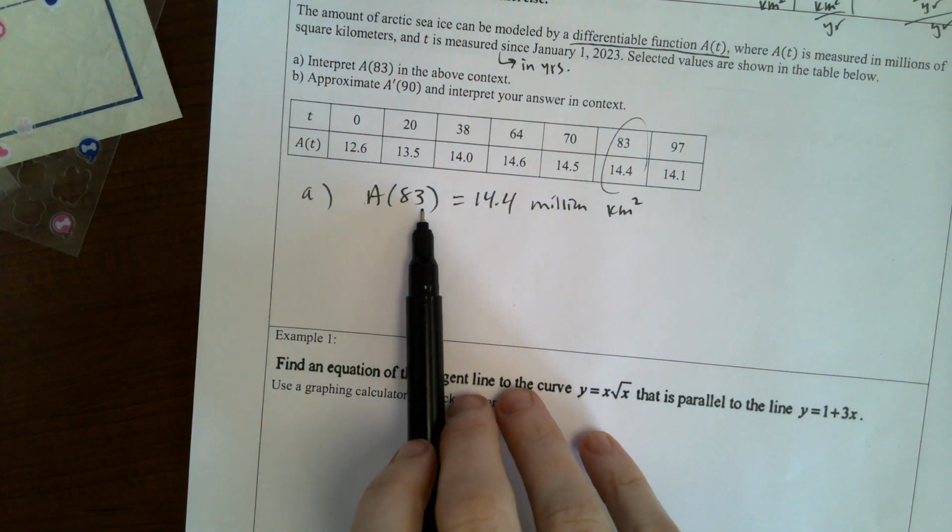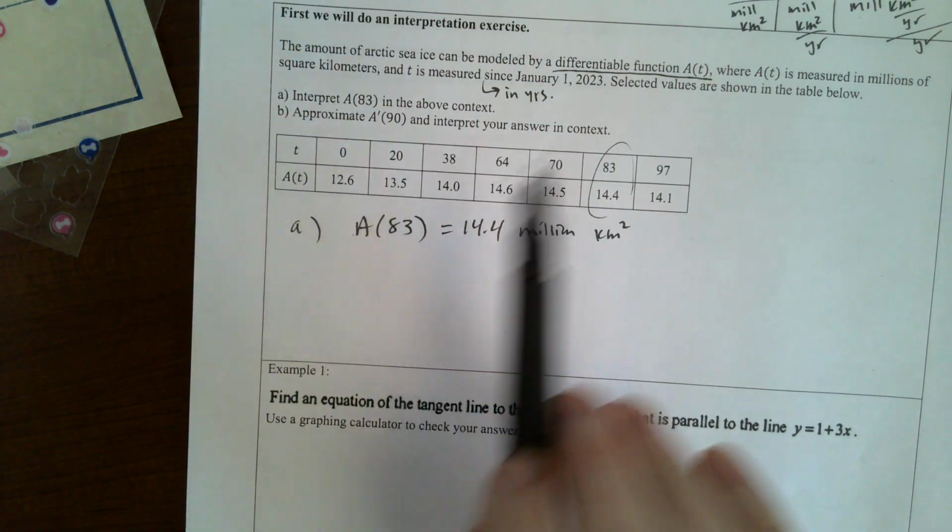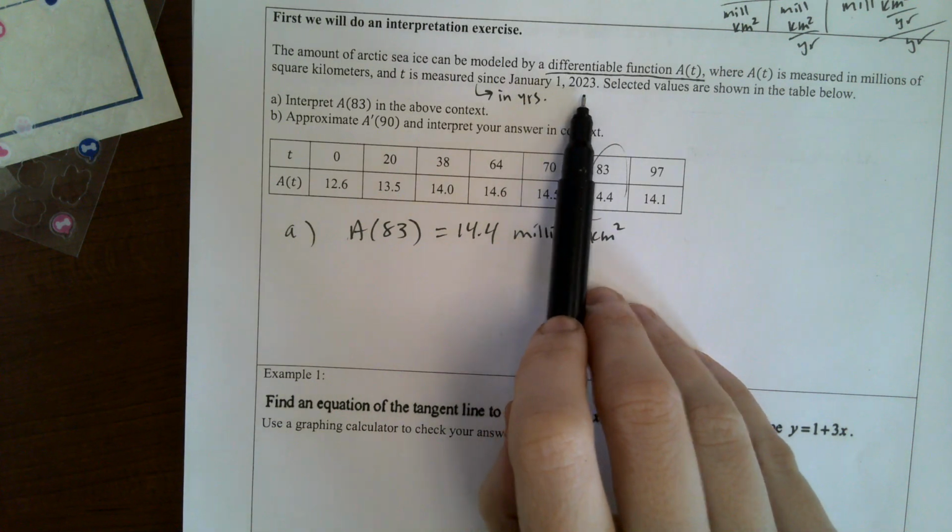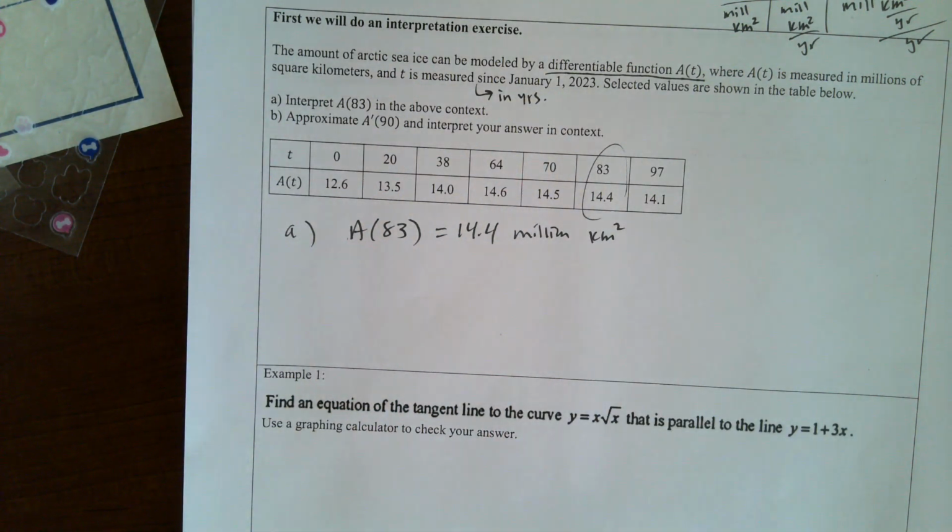So at t equals 83, I know year 0 is 2023. Year 1 would be 2024. Year 2 would be 2025. So I've got to add 83 to 2023, so this is like a prediction. 2023 plus 83, okay, so 2106.